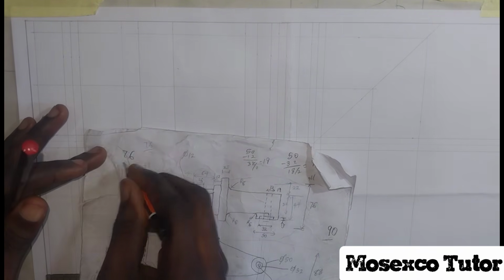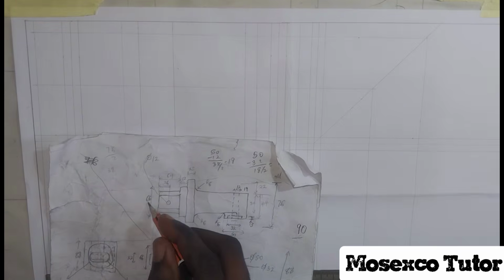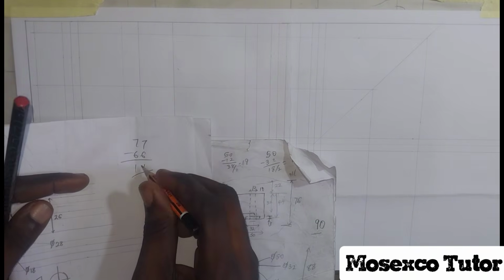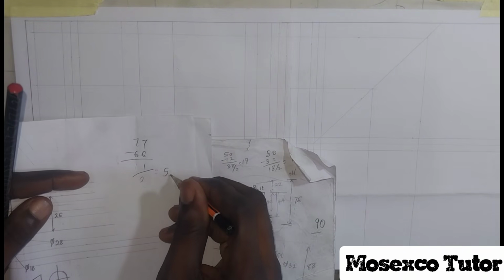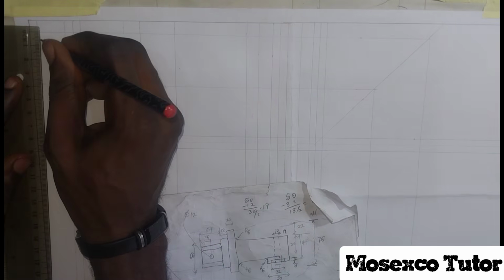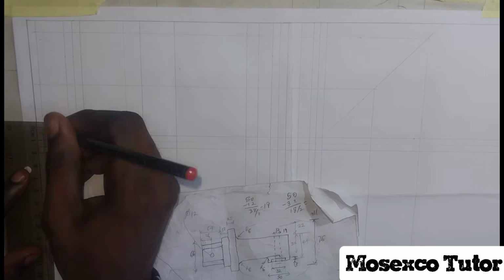6.6 has to be in the middle of 7.6. So the difference there is 1.1. Half of 1.1 is 0.55. Dimensions are given in millimeter, so in centimeter, that's 0.55 centimeter.